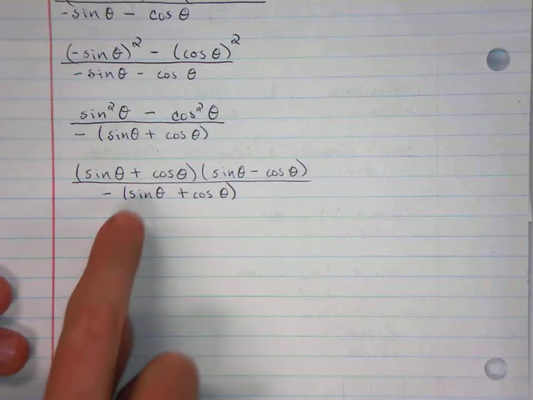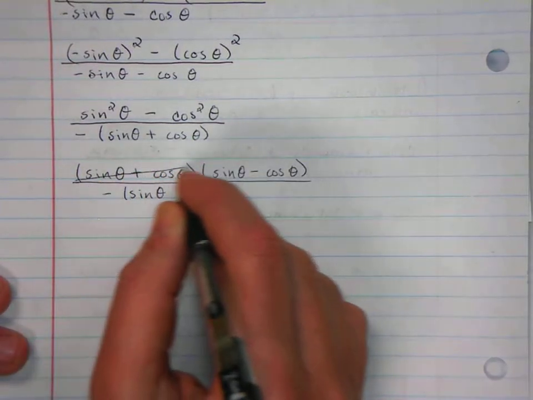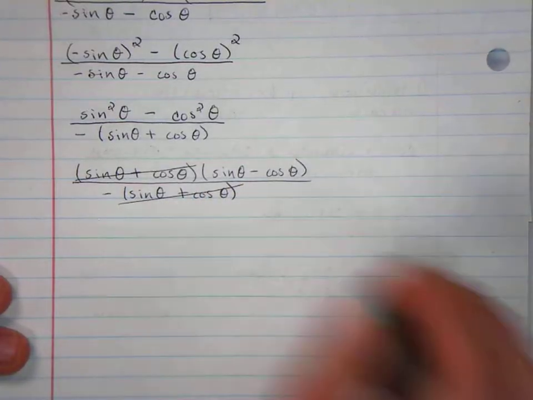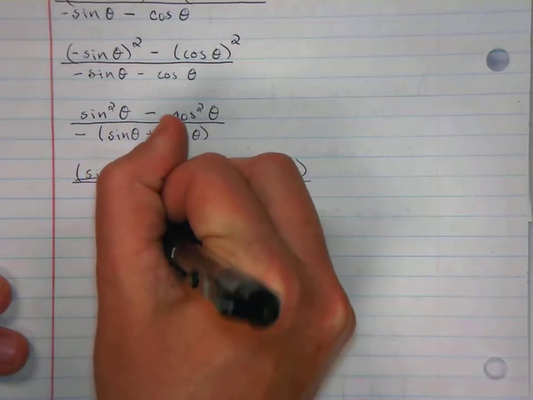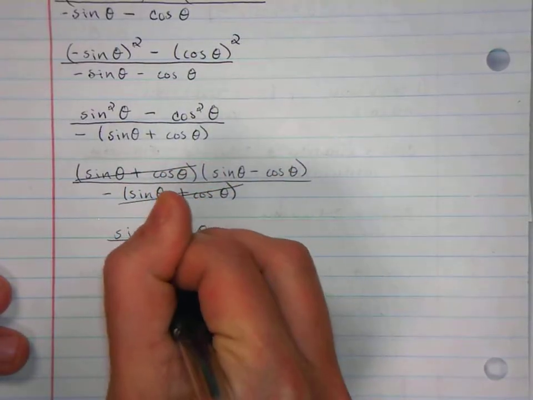Do you see here now we have a factor in the numerator and denominator that actually match? So now I have sine theta minus cosine theta all over a negative 1.